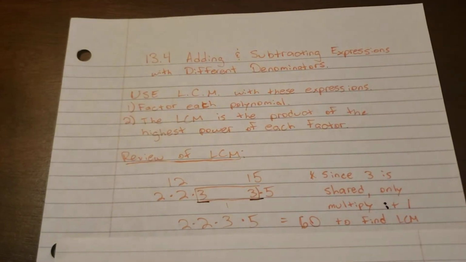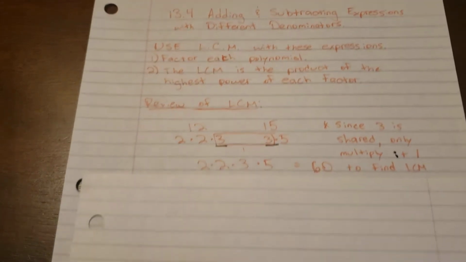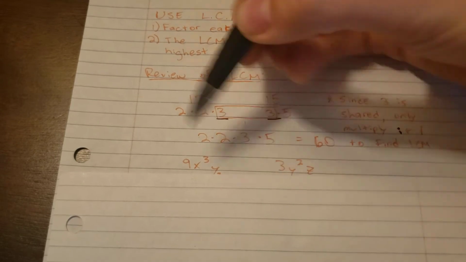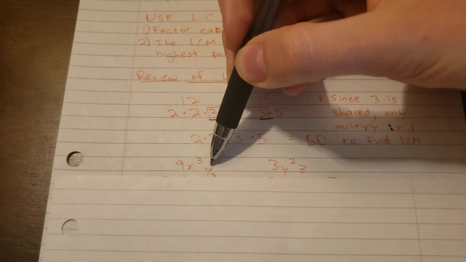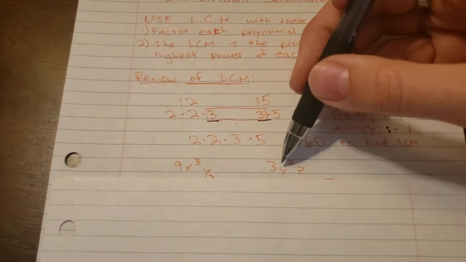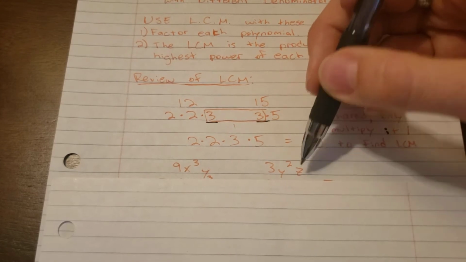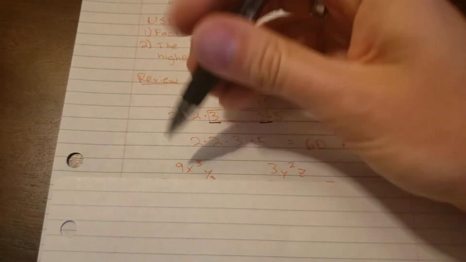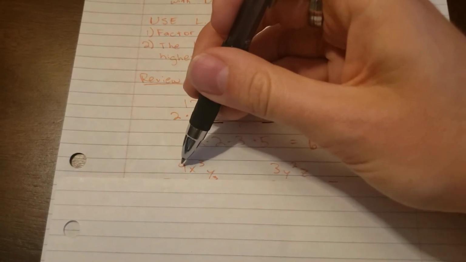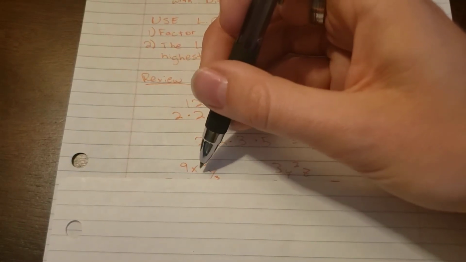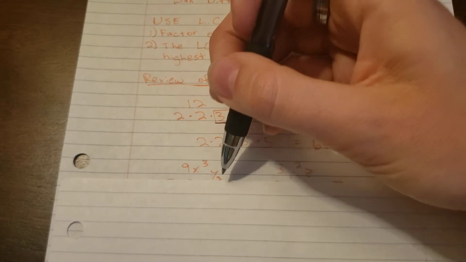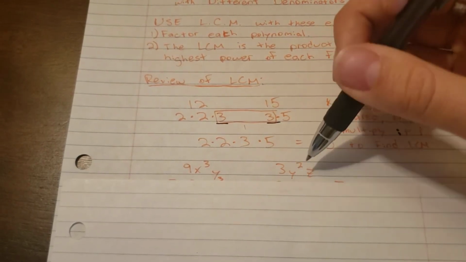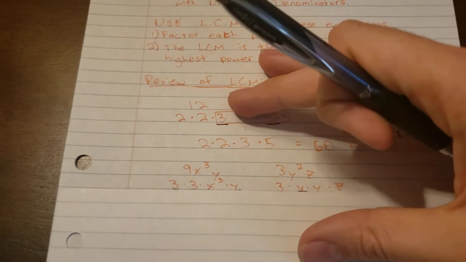What that's going to look like for us is, let's say we have 9x cubed y and 3y squared z. Again, I'm going to need to factor my 9, my x cubed and my y, and also factor 3y squared and z.